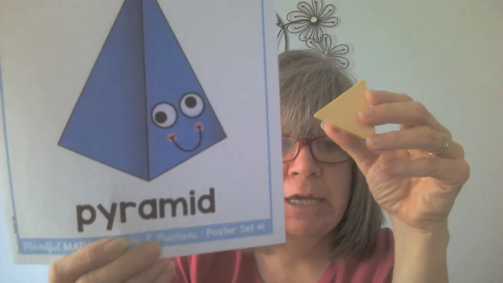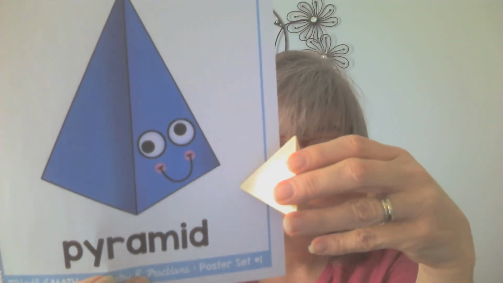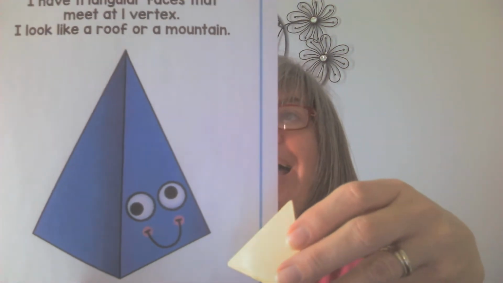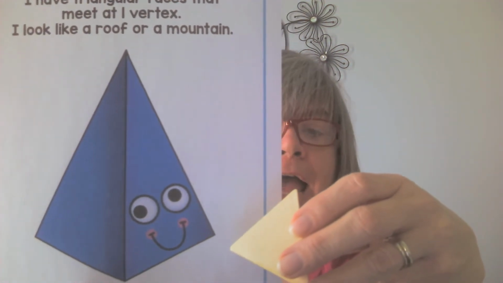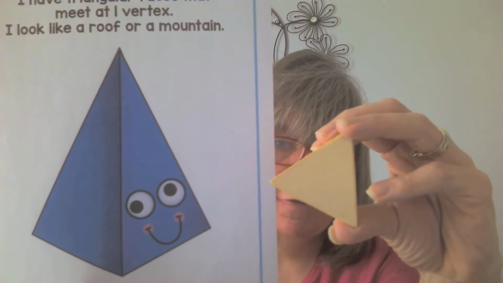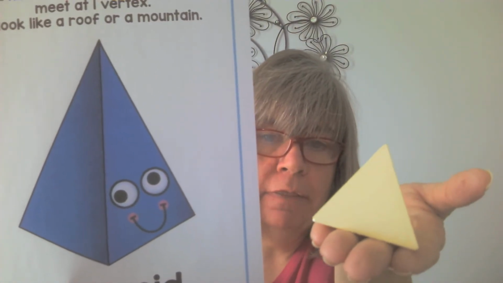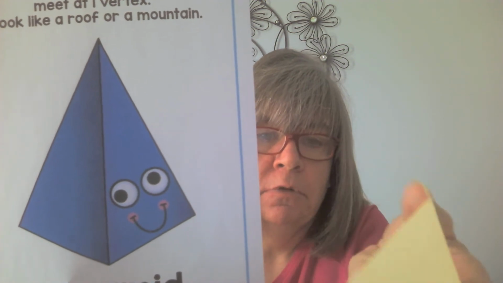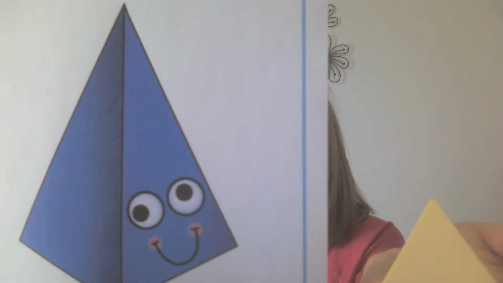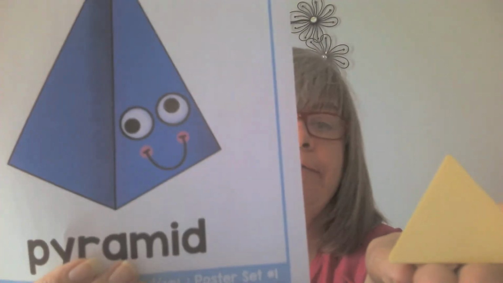Made up of all kinds of triangle faces, isn't it? Do you know the math name for this shape? I bet you do. It's a pyramid. Pyramid. Good job. I am a pyramid. I have one base. So if I held it like this, base means what's on the bottom. So if I hold it like this then this becomes the base, right? I have one base. I have triangular faces.